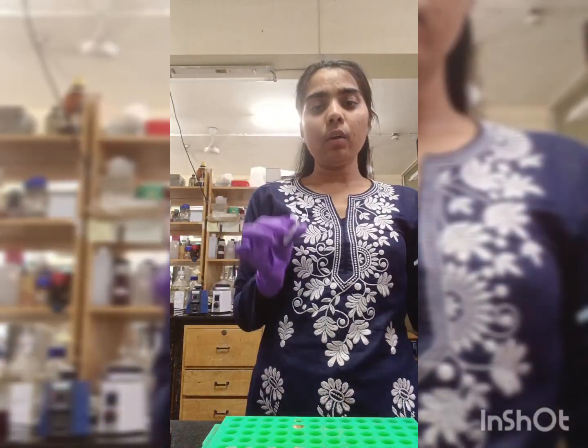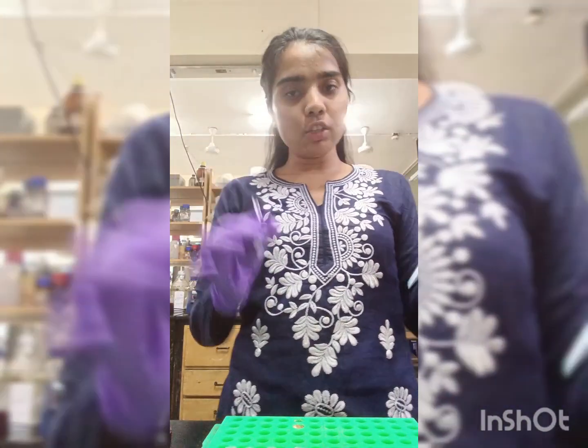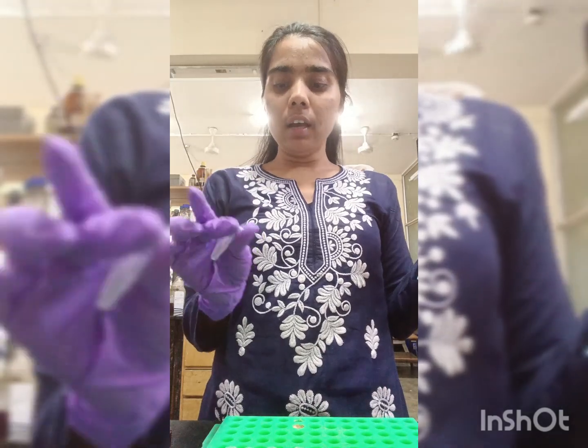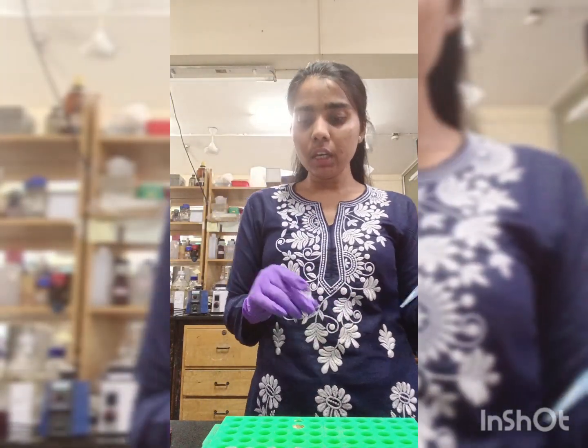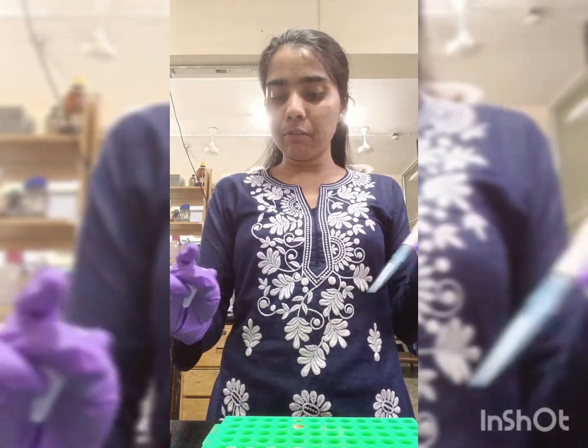So for this experiment I will use this one. First we will take 1 ml of Bradford reagent in each of the tubes. So this is my blank, and I want to check the concentration of 4 different proteins. So for that I have a total of 5 tubes.